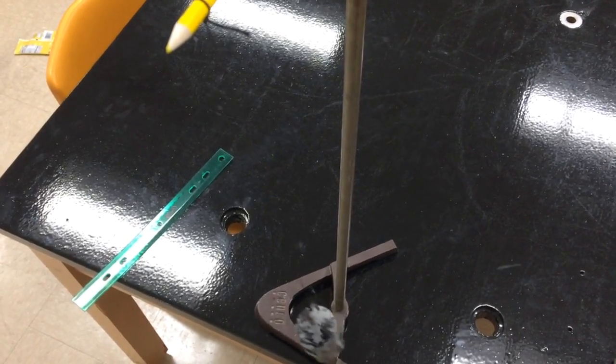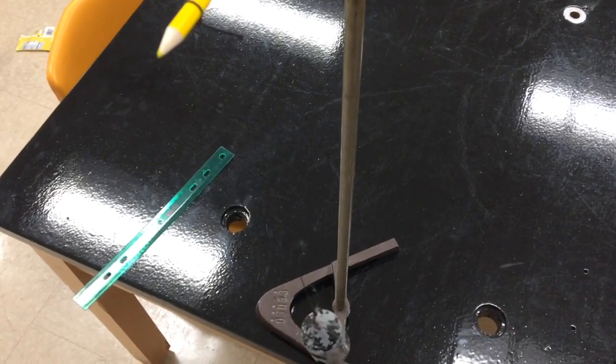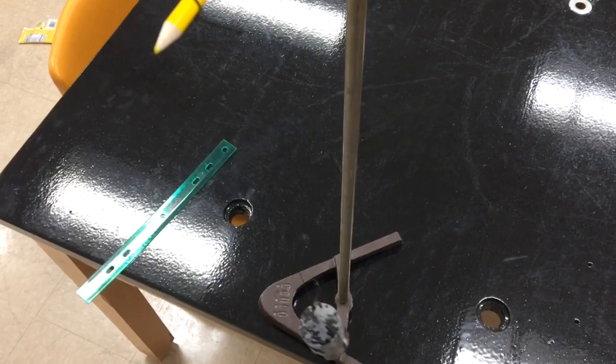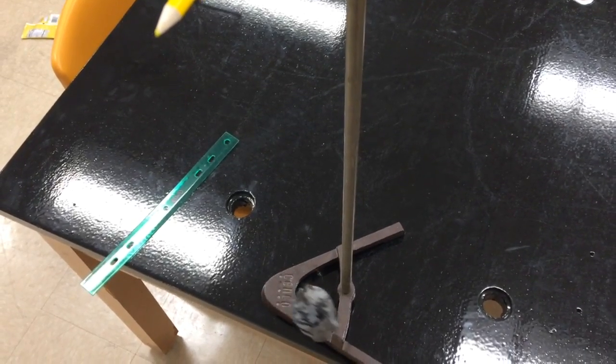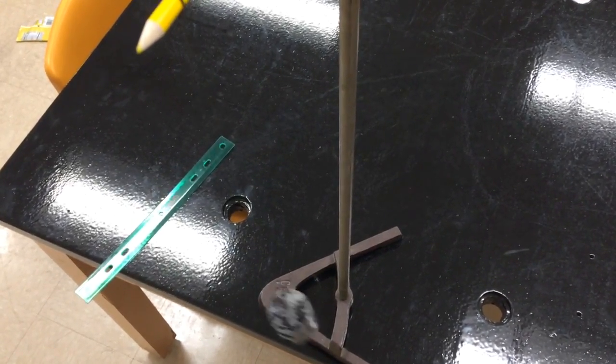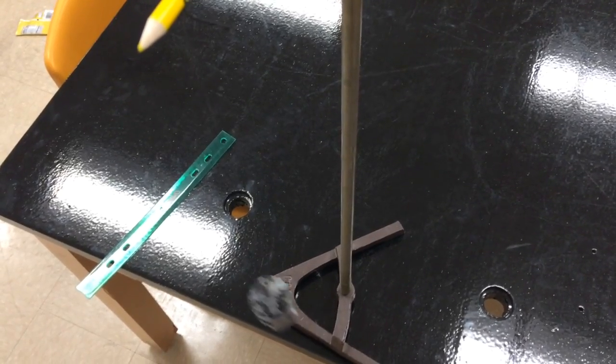And then we'll look at an experiment students have done in order to figure out if there's a relationship between period and any variables that have to do with this pendulum, like length or mass or things like that.